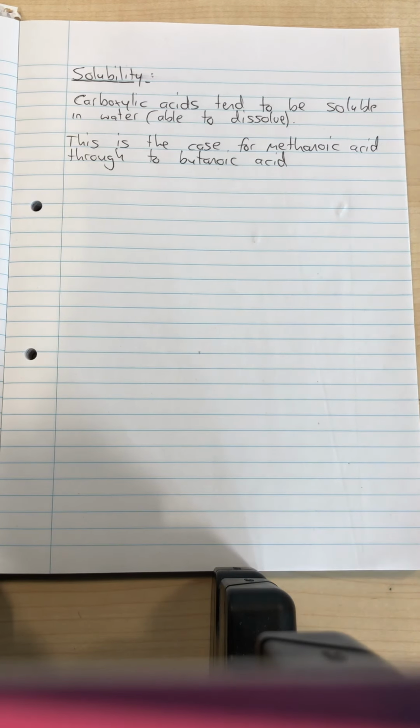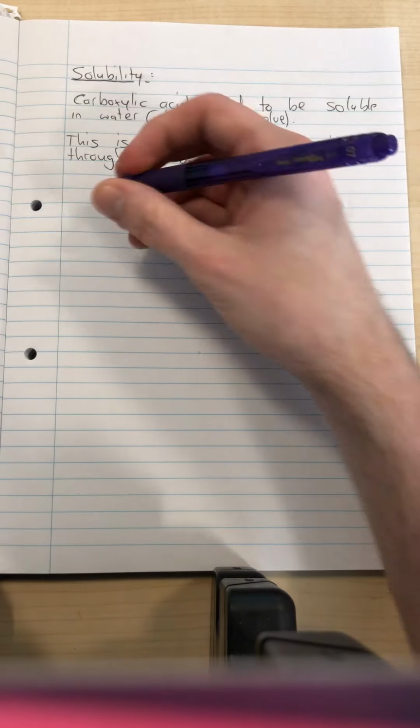So usually you find that methanoic, ethanoic, propanoic and butanoic tend to be soluble in water. However, when you start going into pentanoic, hexanoic, heptanoic, octanoic, etc., that's not really the case. So why is that?